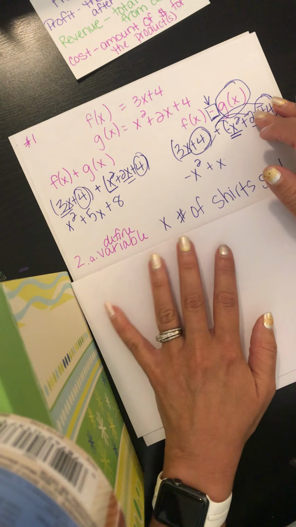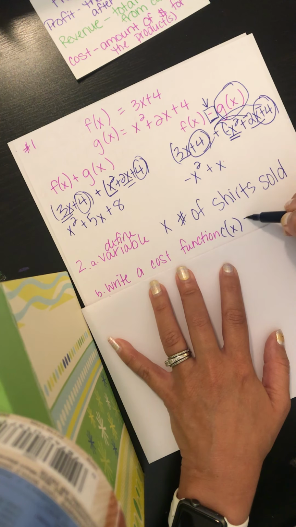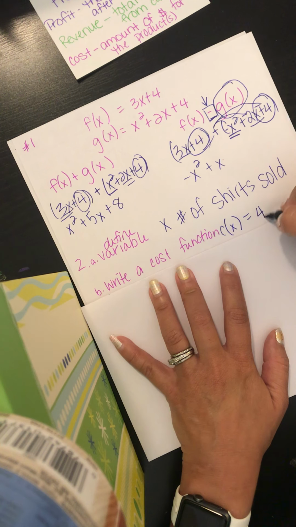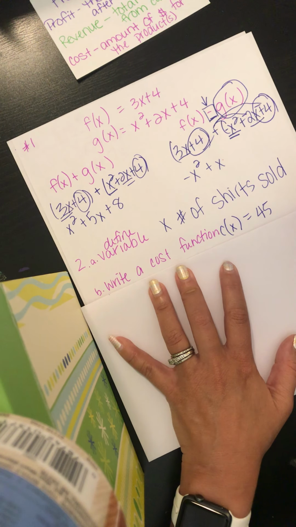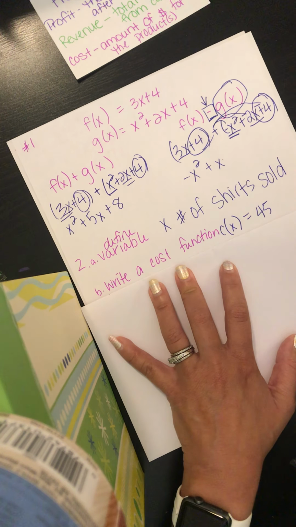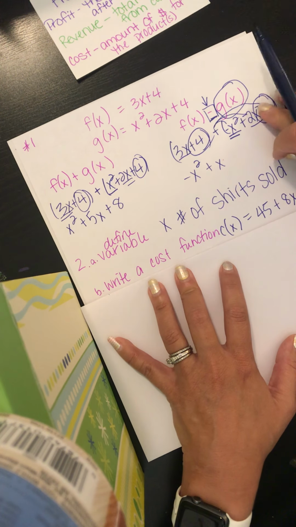Write a cost function, so my c of x for my cost function. It says there's a $45 fee to create the design. So 45, that's not per shirt. That is a flat fee. So it's just going to be 45. And then it says the t-shirts are $8 a piece. So I'm going to add 8x to that. So that's the cost it is to make them.